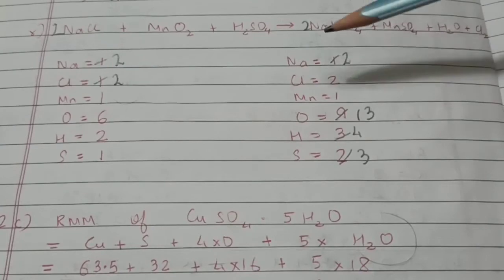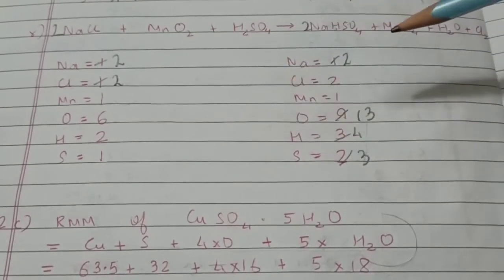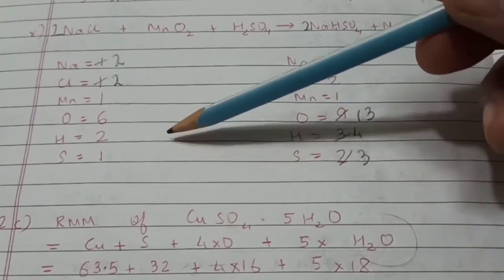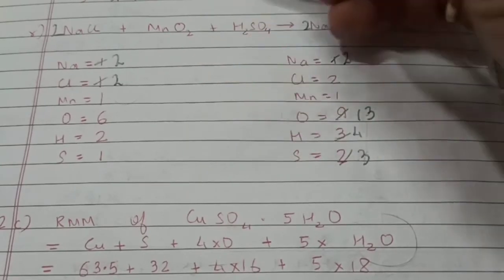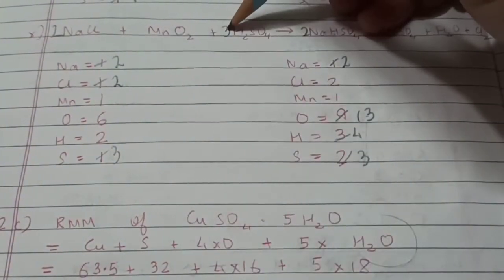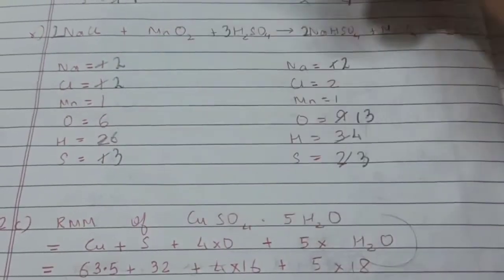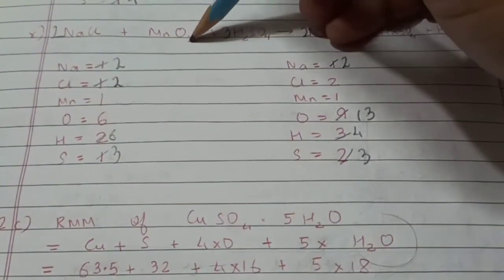Now, here, oxygen, hydrogen, sulfur, all of them are more. So let's increase it out here. Let's talk about sulfur, because we do oxygen at the end, and even hydrogen, second last. Sulfur, I'll have to put a 3 here to make this 3. That increases hydrogen to 3 into 2, 6. And oxygen also changes. 3 into 4, 12, plus 4, plus 2, 14.